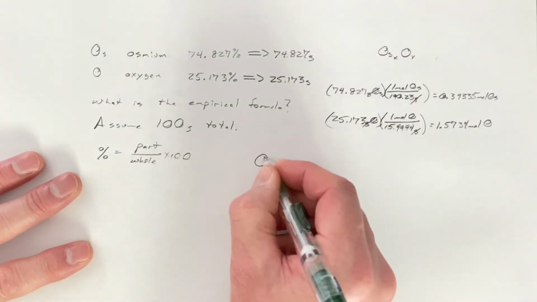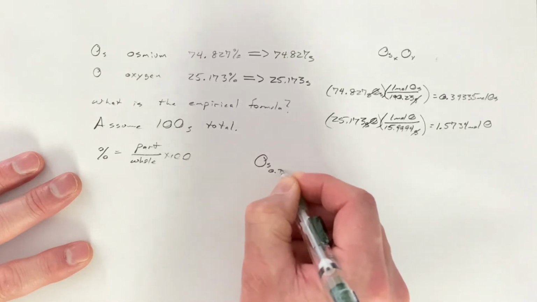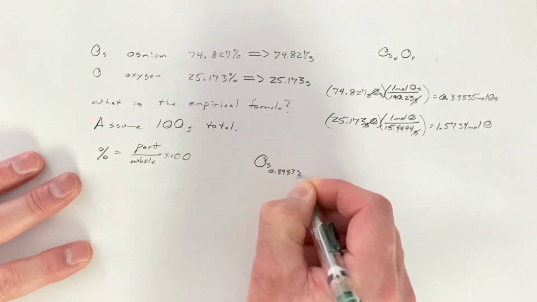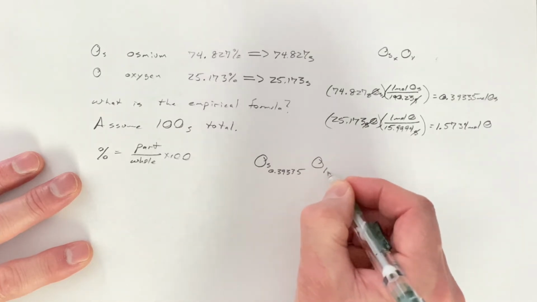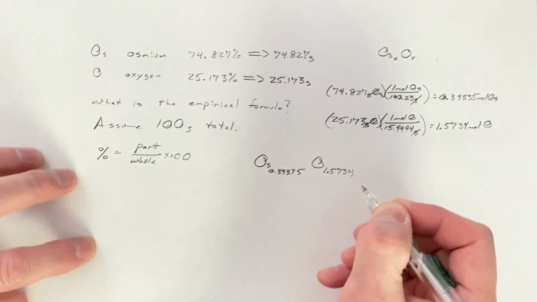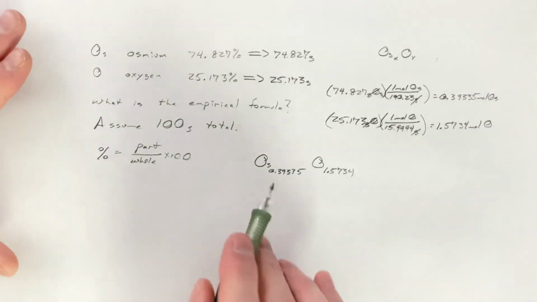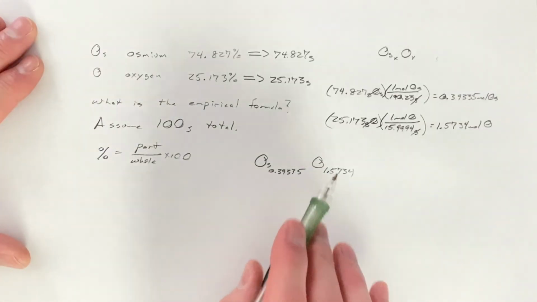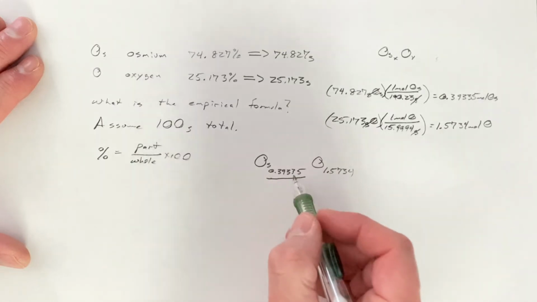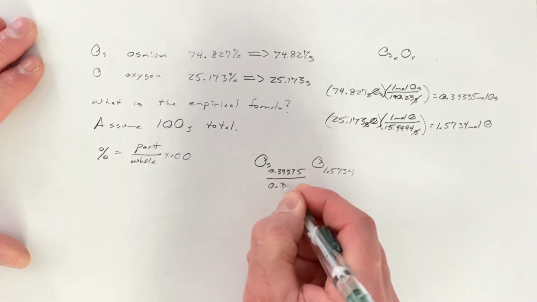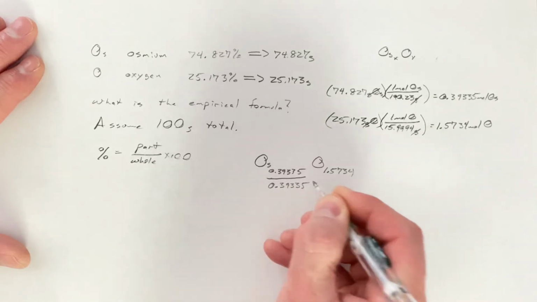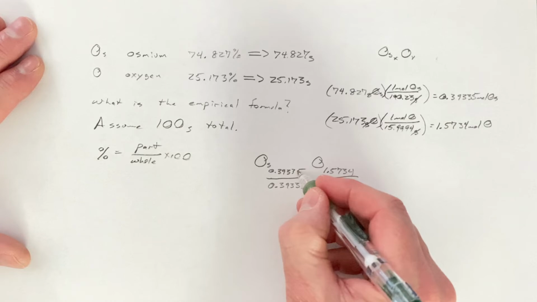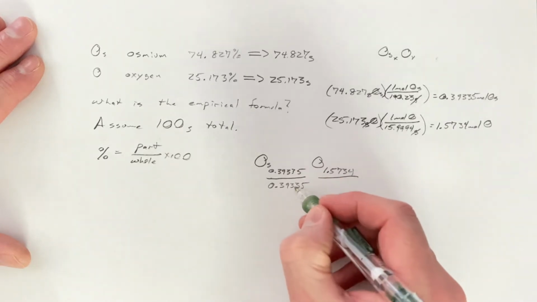We shall write Os_0.39335 O_1.5734. And again, we want the empirical formula, and the empirical formula is the lowest whole number ratios of the elements in a chemical formula. This is not a whole number, and this is not a whole number, but the easiest way to make this number a whole number is to divide by itself. But if we divide this number by that number, then we must divide this number by that number as well.